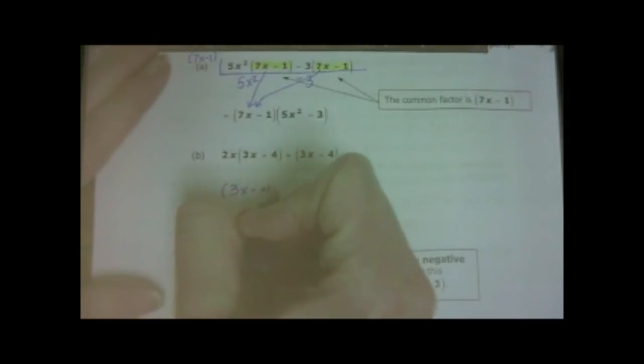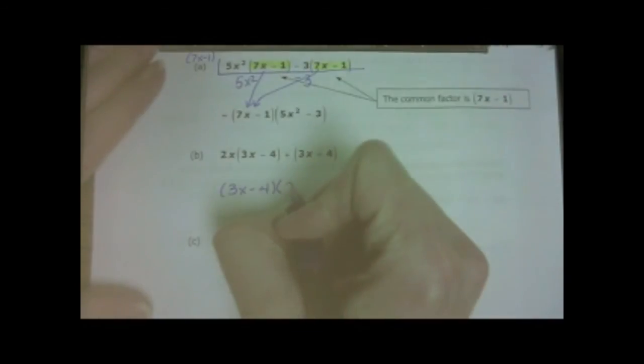So let's go ahead and do the next one. What's common to both, both this term and this term, is the 3x minus 4. Factor it out to the front as your greatest common factor. And what you have left after you divide it out is 2x plus 1.